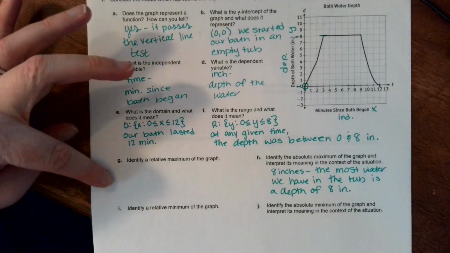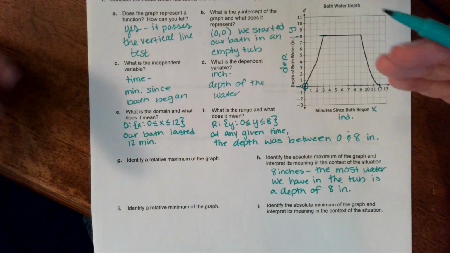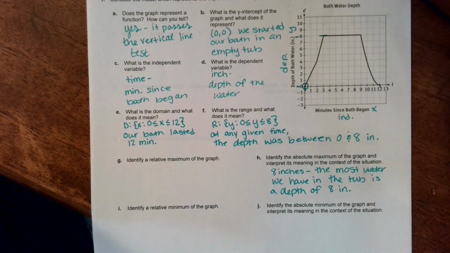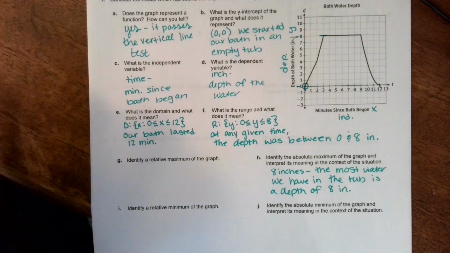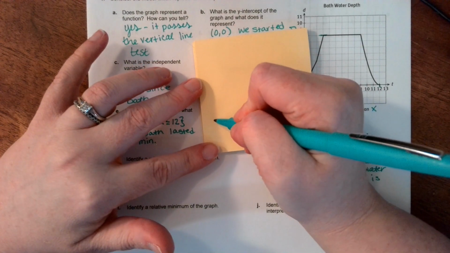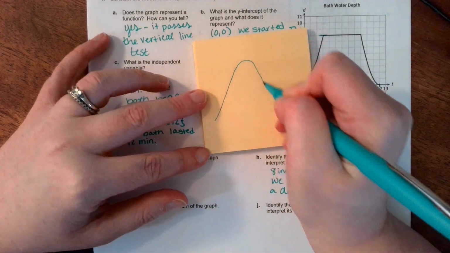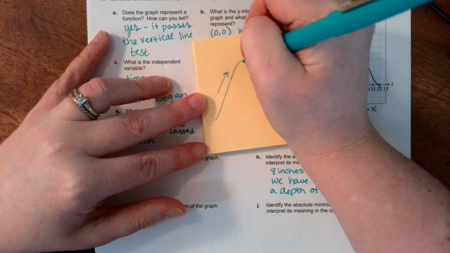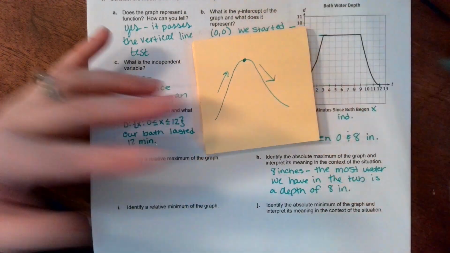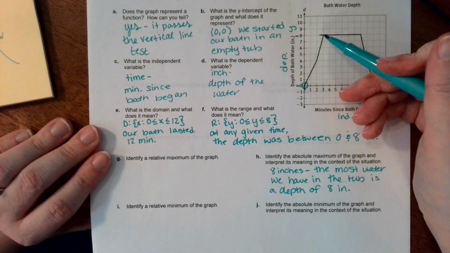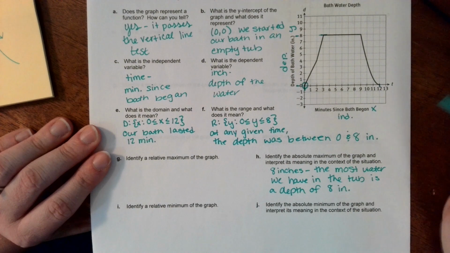Okay, so then a relative maximum. A relative maximum is any maximum. It doesn't have to be the highest point, but it's any maximum on this graph. I had to go look up the best definition. A maximum is a point where we change from increasing to decreasing. Here, the only time we change from increasing to decreasing is at 8.